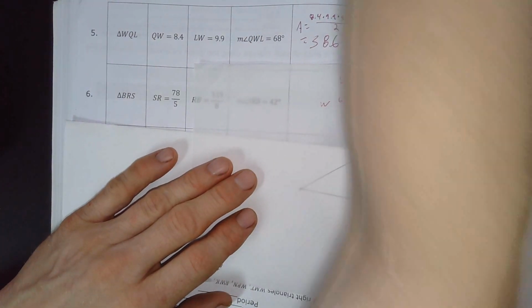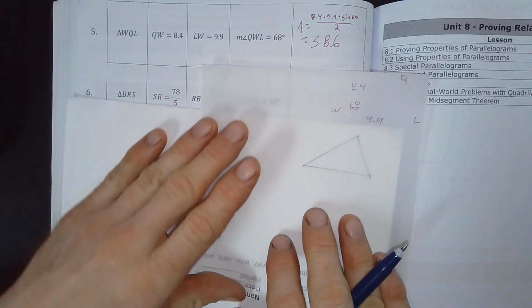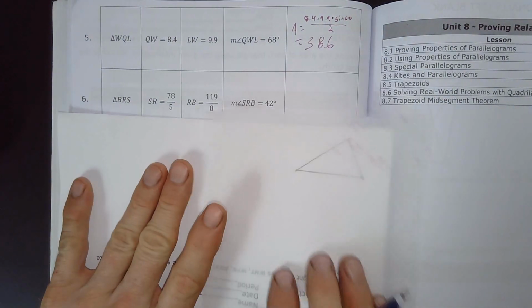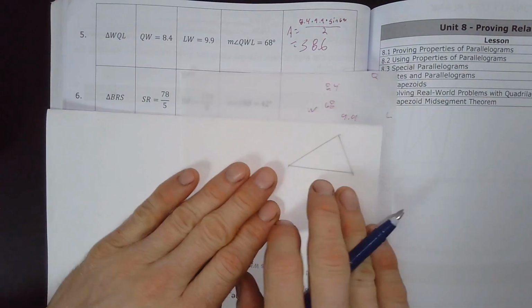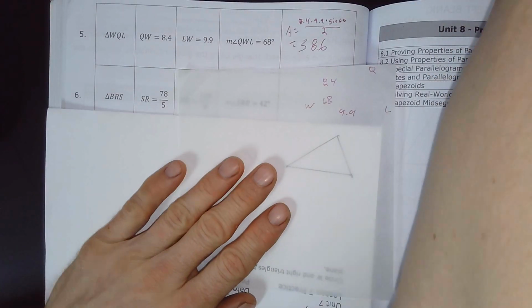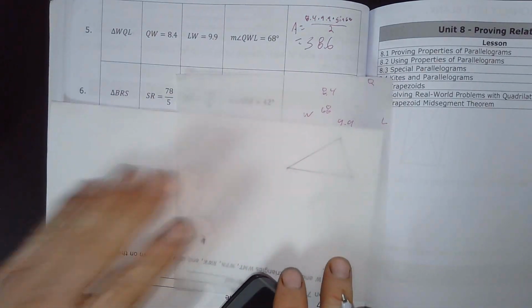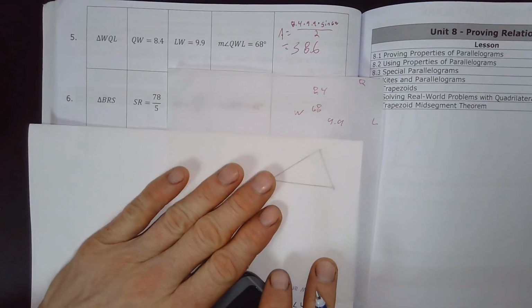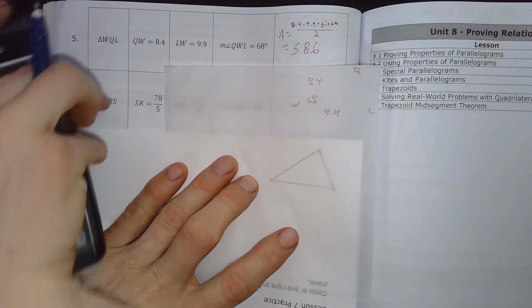I haven't done dark blue yet. Let's do dark blue. All right, oh, here are some fractions. Okay. I'm just going to convert these to decimals right away, so I don't have to deal with fractions. All right, so we have BRS.